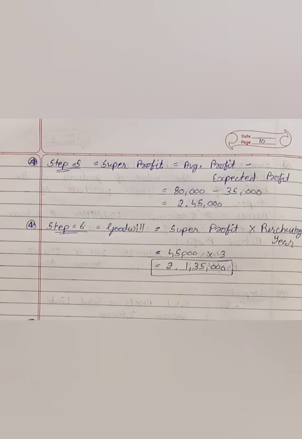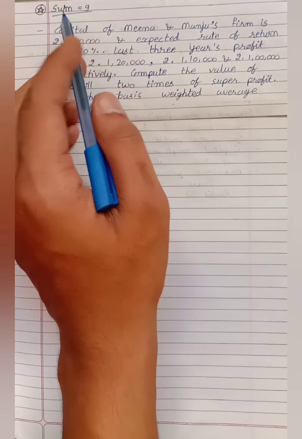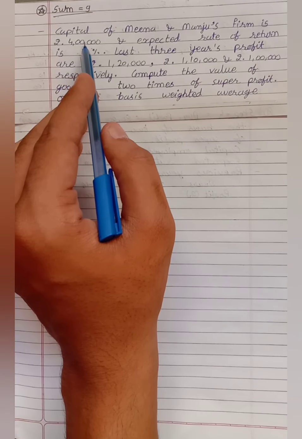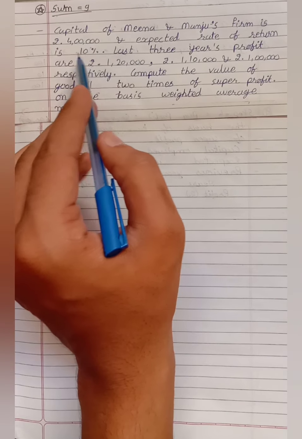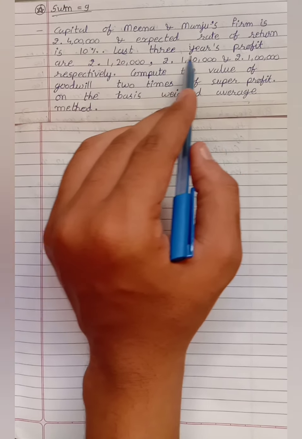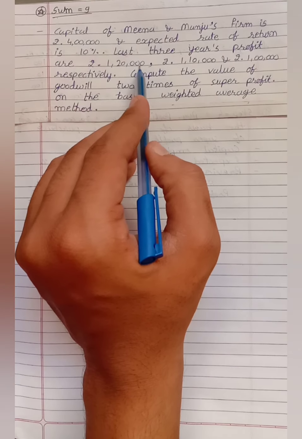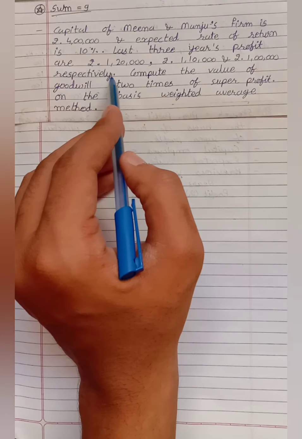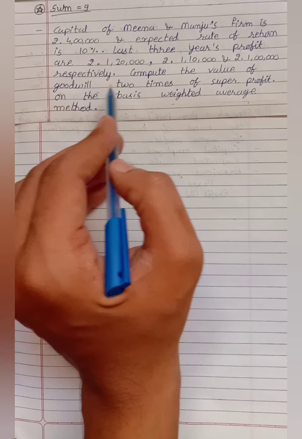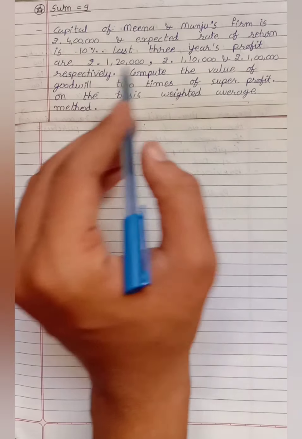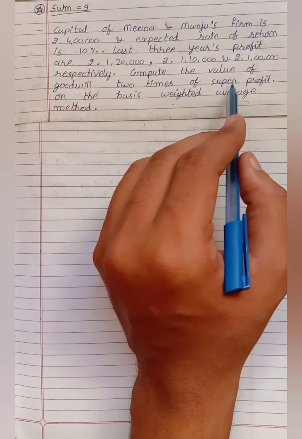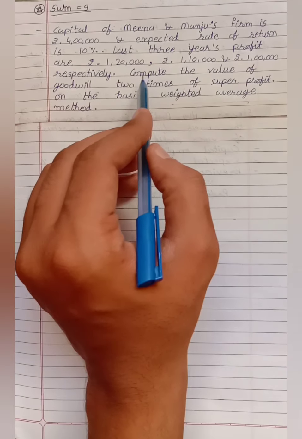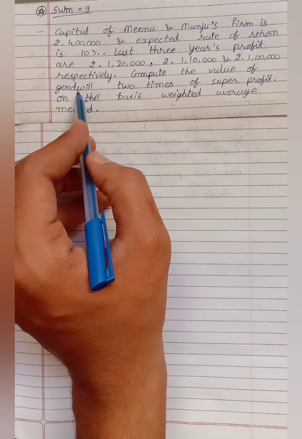Okay students. Then solve another sum, number 9. Capital of Meena and Manju firm is rupees 4 lakh and expected rate of return is 10%. Last 3 years profit are rupees 1,20,000, rupees 1,10,000 and rupees 1 lakh respectively. Compute the value of goodwill at 2 times of super profit. That means students, the value of goodwill is 2 times the super profit. Clear? So after finding super profit we will multiply super profit by 2, so we can easily find the value of goodwill.